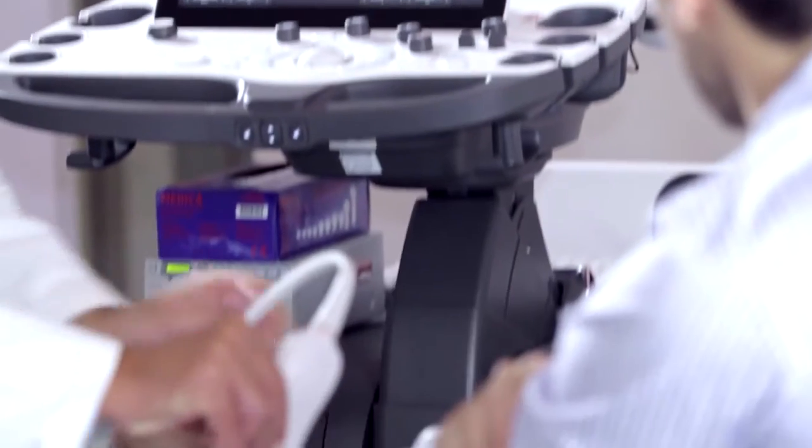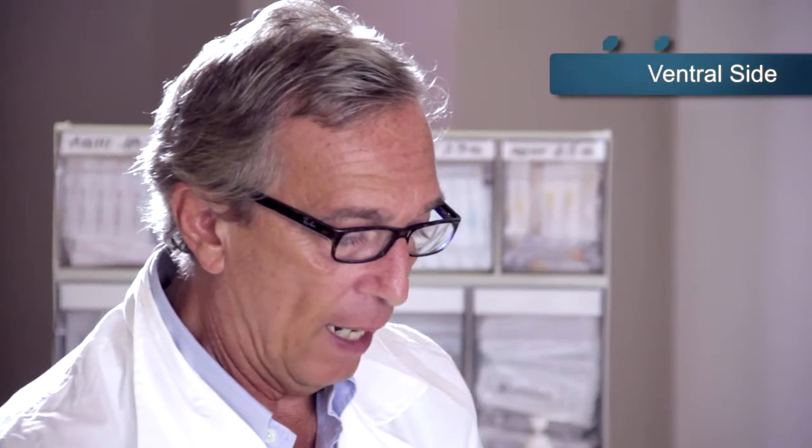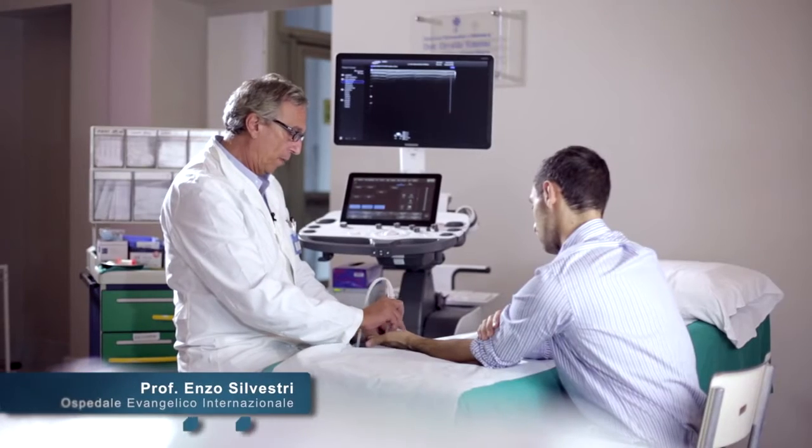We can now move to study and analyze the hand and its main components. We're going to study the flexor tendons of the fingers, the superficial and the deep one, at the level of the hand, doing very precise longitudinal scans to evaluate their aspect along the long axis of the tendons.